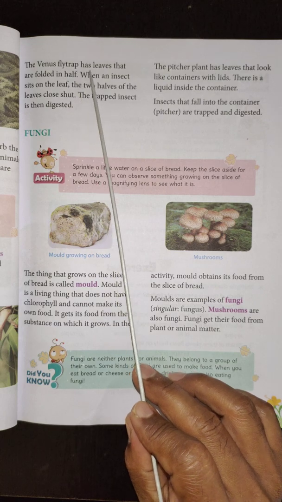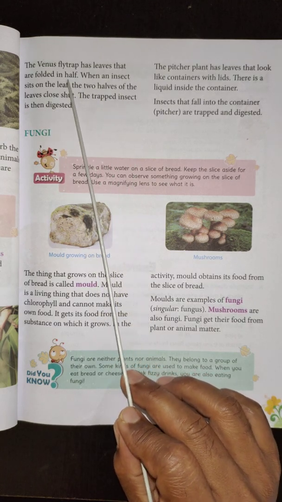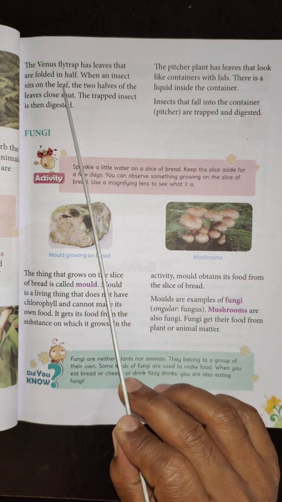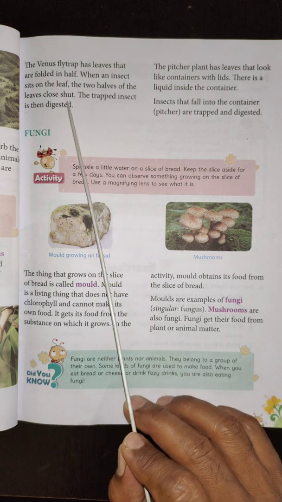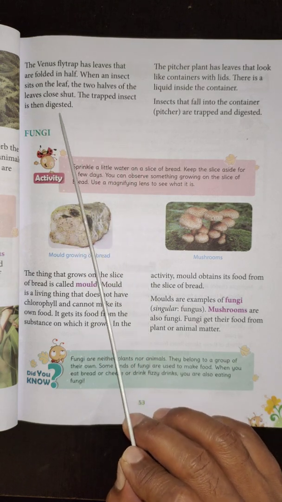The Venus flytrap has leaves that are folded in half. When an insect sits on the leaf, the two halves of the leaves close shut. The trapped insect is then digested.